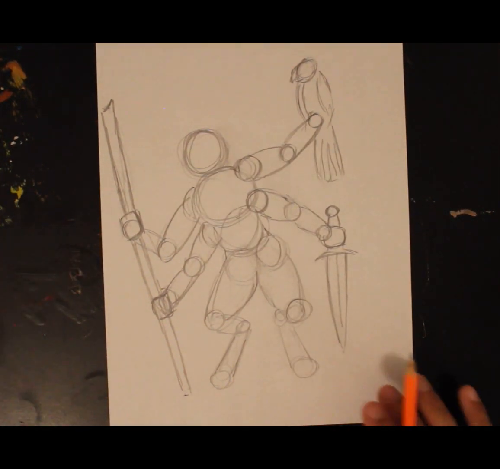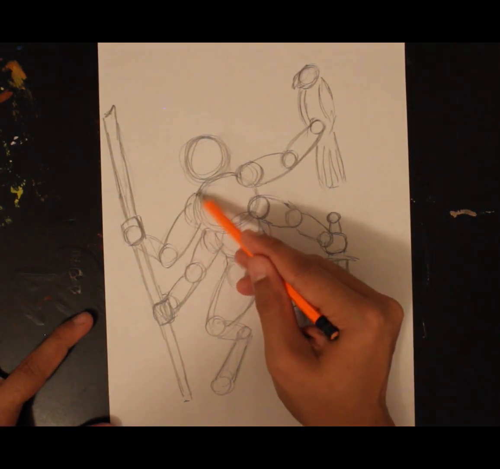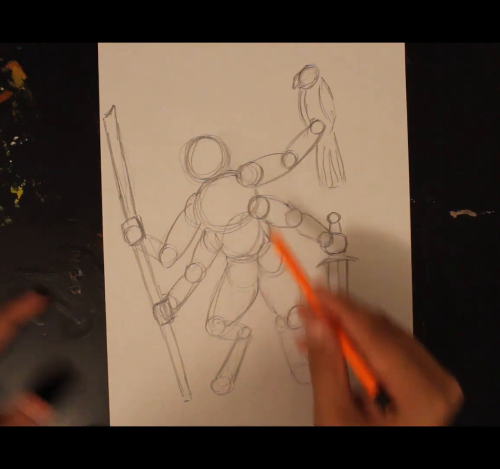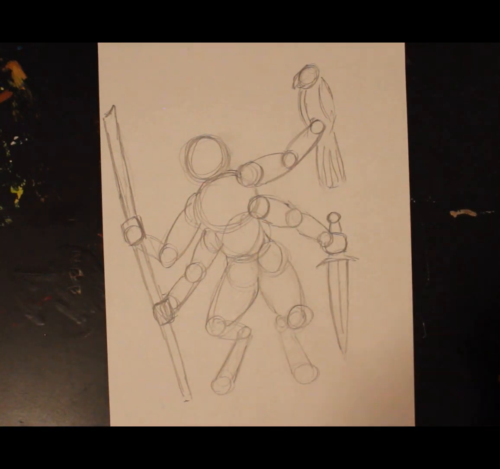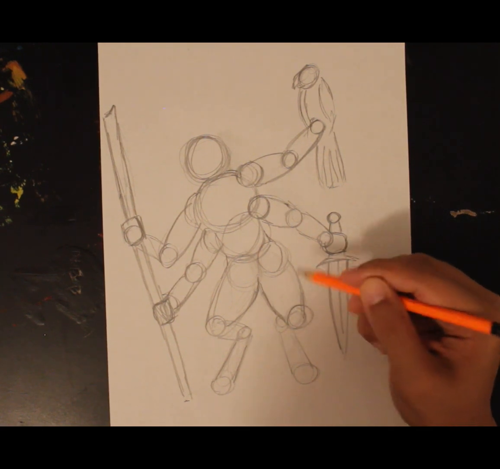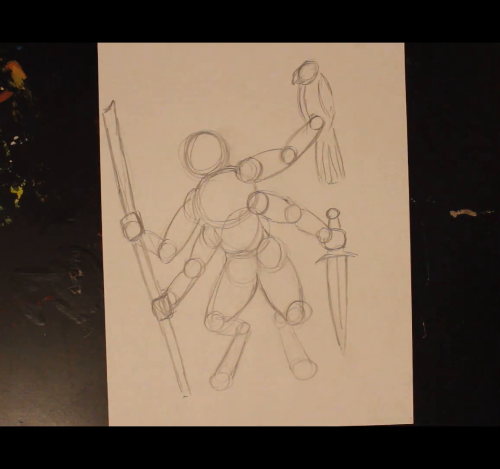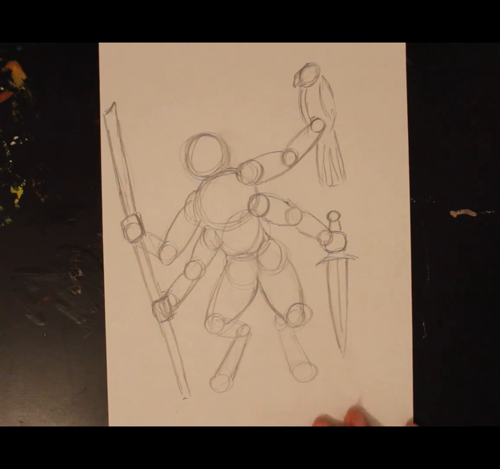Okay, now once you have it at this step, I wouldn't do the cape at this step because the cape is fluid and you can't just break it down into shapes because the shape of it can change all the time. Once you have it down to this, now it's time to start looking for your references. So I'm going to look for my references off camera, then I'm going to come back, show you all of my references, and we'll start drawing one by one.